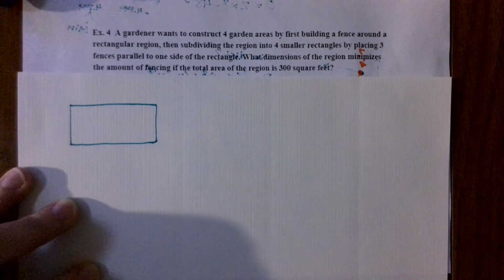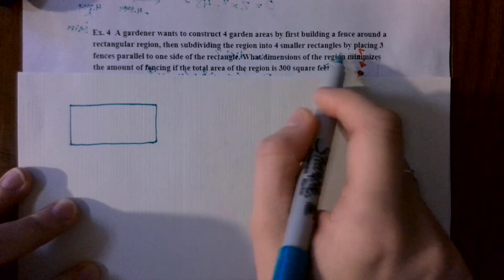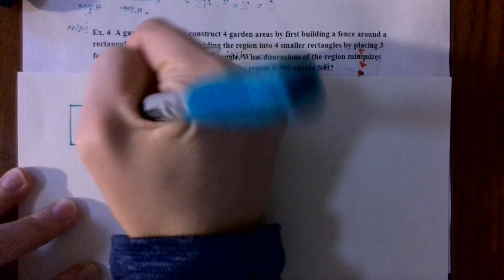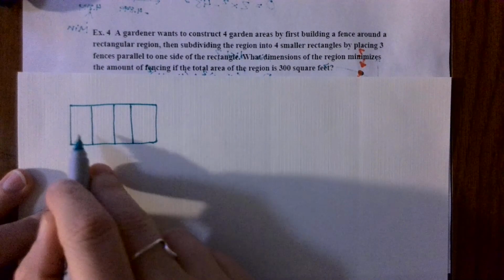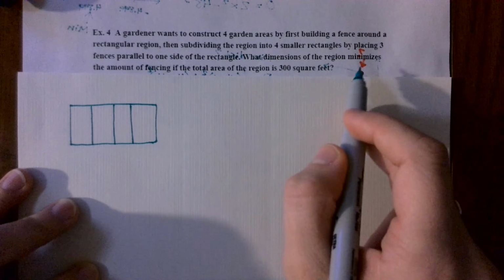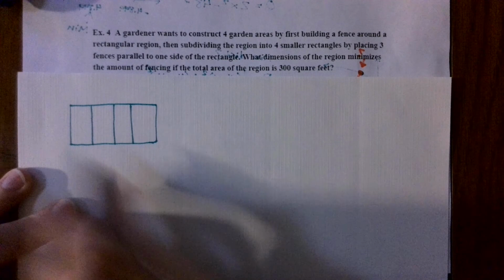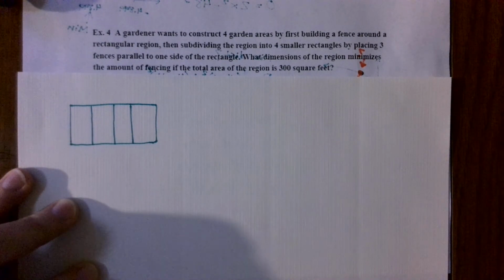Okay, so this is our rectangular region to start with, and then he's dividing it into 4 smaller rectangles by placing 3 fences. Let's see if I can do that correctly. Okay, so here are my 3 fences. I ended up with 4 rectangles. They don't all look the same, but they look close enough, parallel to one side of the rectangle. Okay, so that's the scenario we're talking about. Big fence, rectangle, and then we've got 3 fences in between.